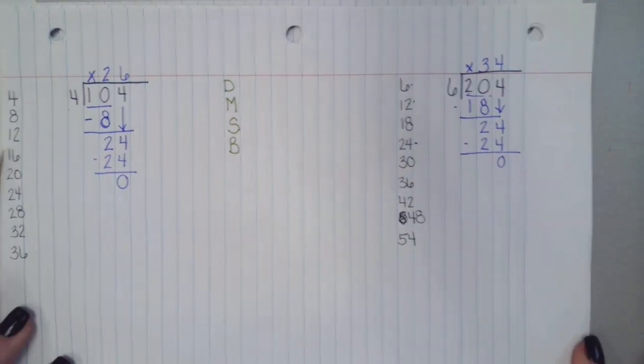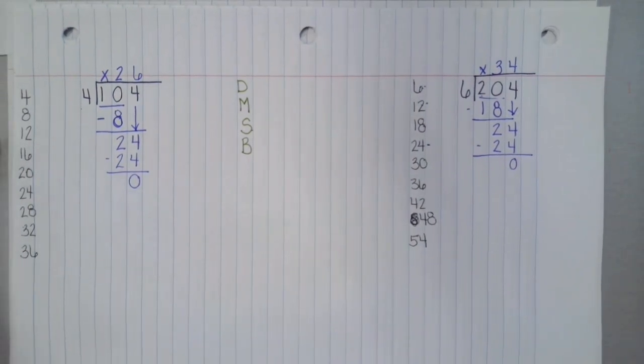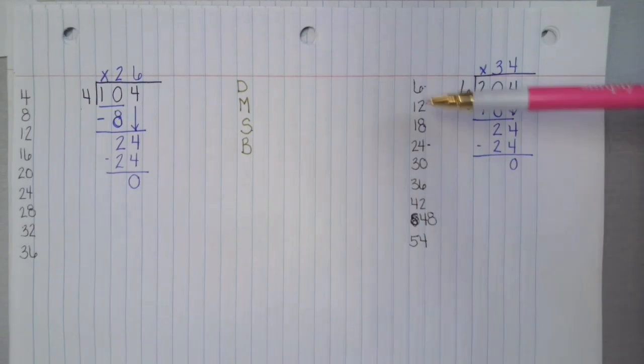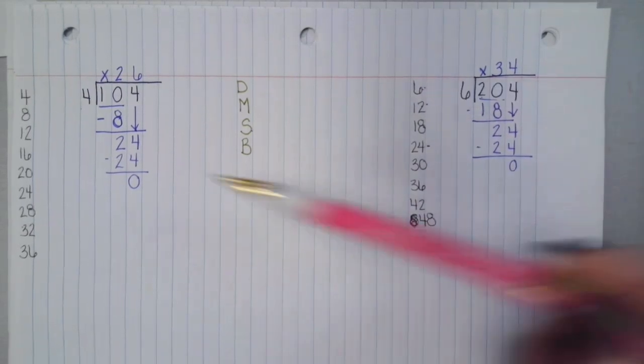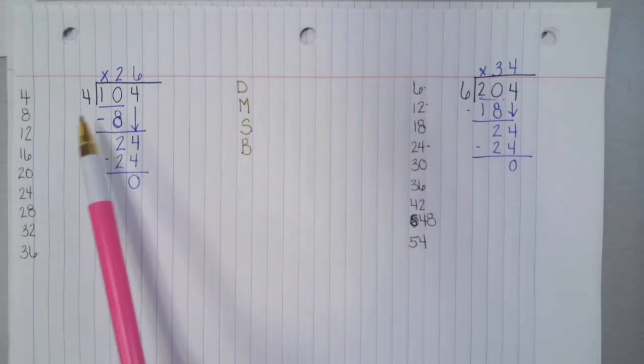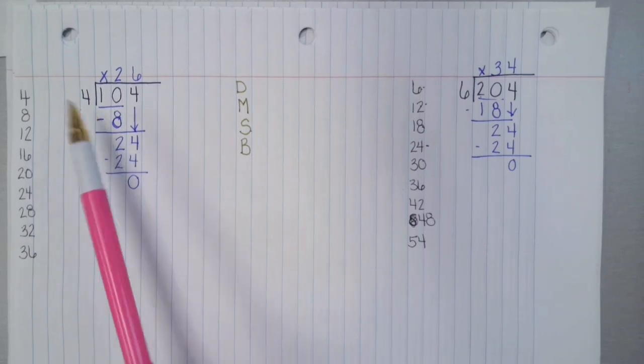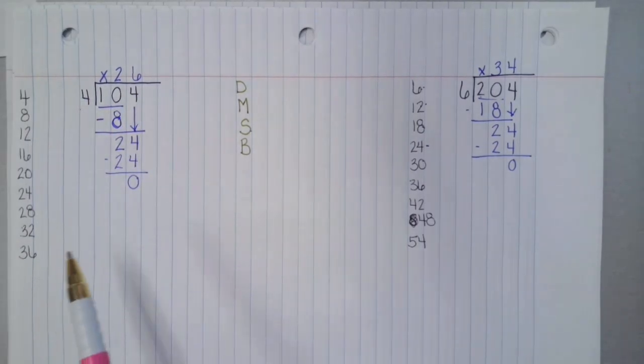So today when you're working on your math, and tomorrow and whenever you're doing long division, try this strategy where you write down all the multiples for your divisor. That will probably be very helpful when doing your long division.